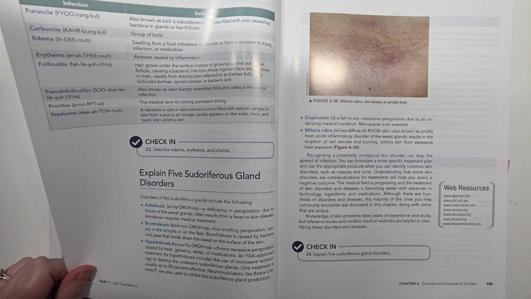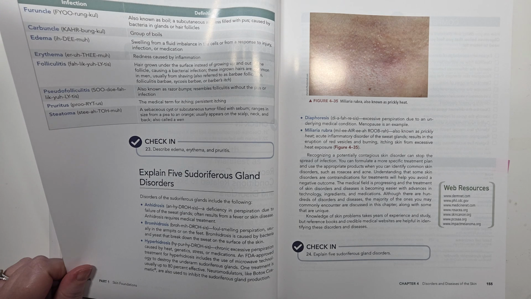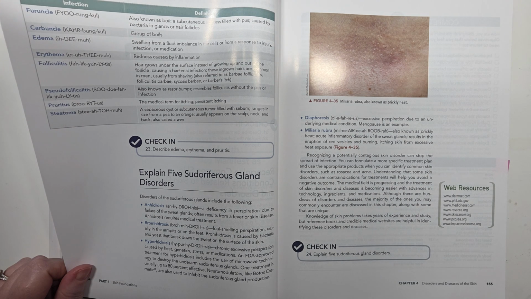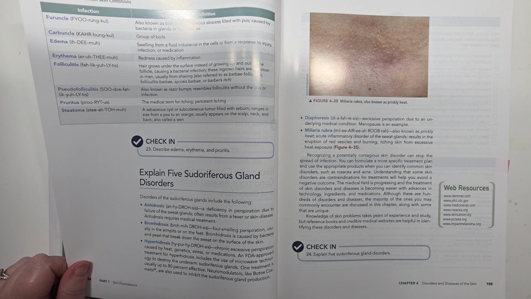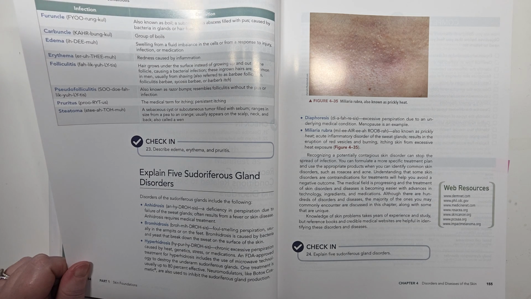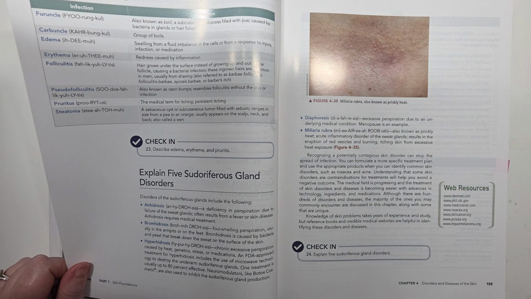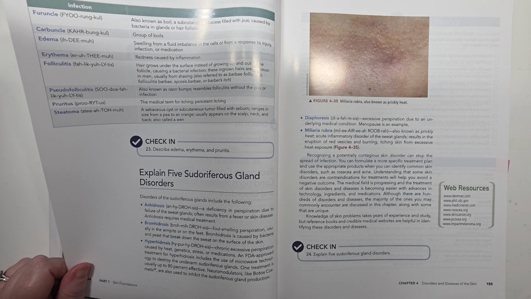Furuncle, also known as a boil. A subcutaneous abscess filled with pus caused by bacteria in glands or hair follicles. A carbuncle is a group of boils. Edema, swelling from fluid imbalance in the cells or from a response to injury, infection, or medication. Erythema, redness caused by inflammation.